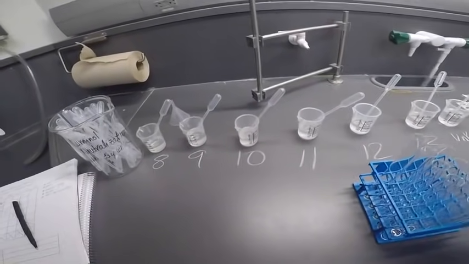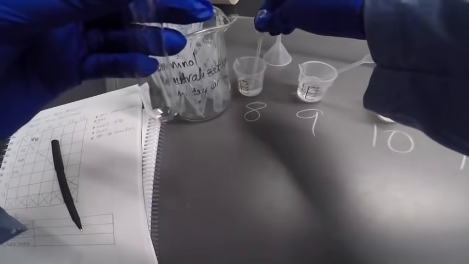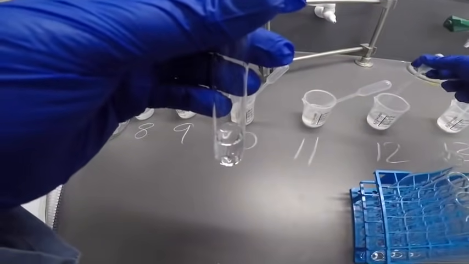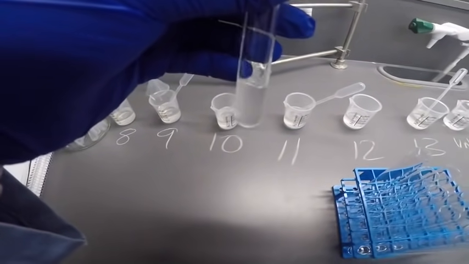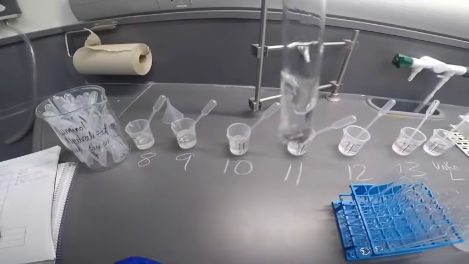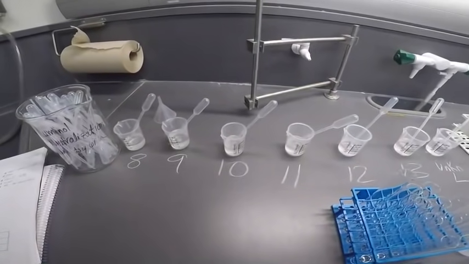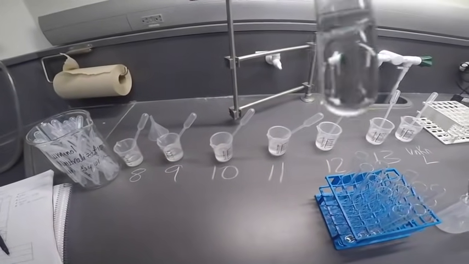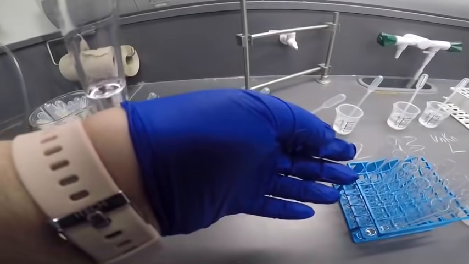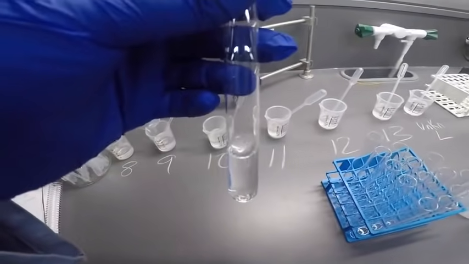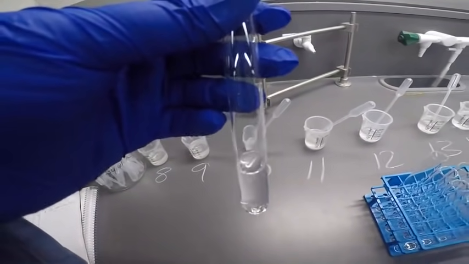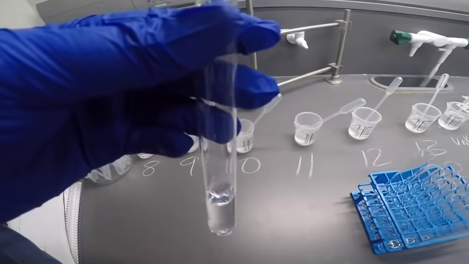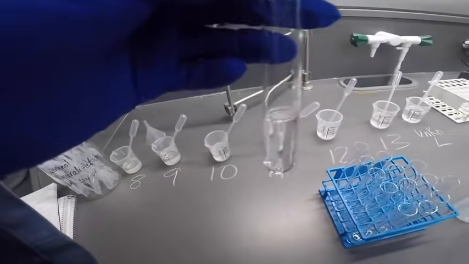All right, let's do 8 and 12. So that was 8, this one is 12. Looked like it got a little cloudy when we mixed it. But I don't see very much of anything now. So it might have just been due to the mixing things together. Didn't get warm. Let's check for the smell. No smell. All right, so no reaction.